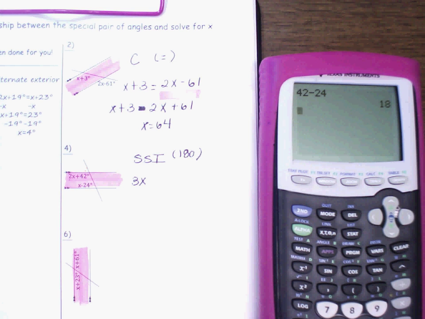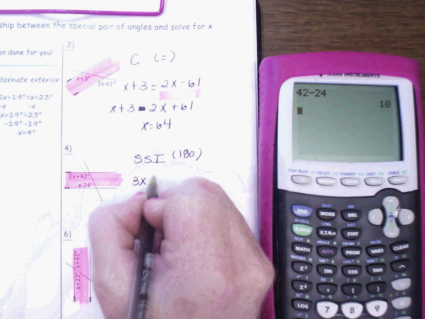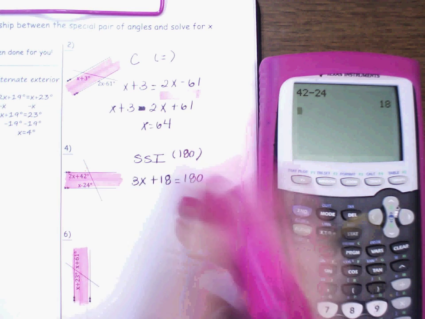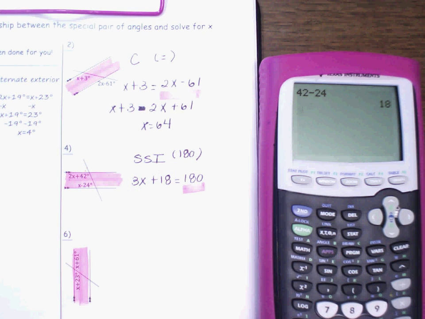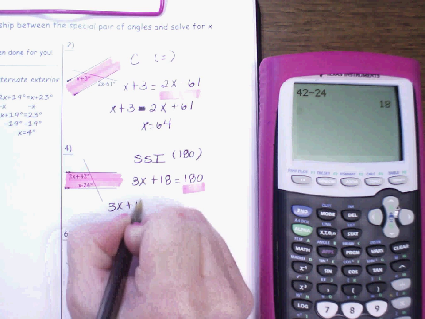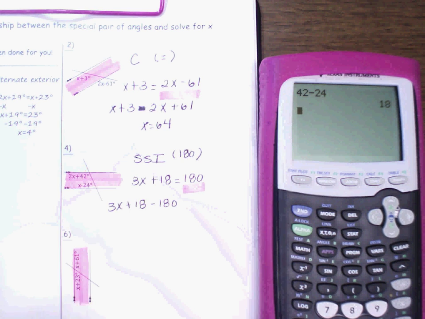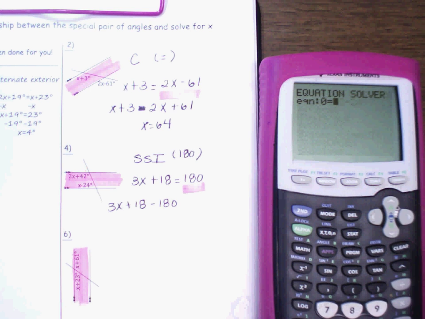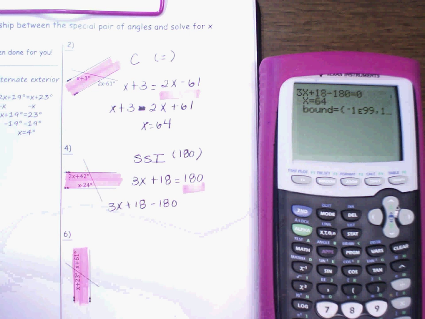Now let's highlight. I'm only going to move the 180. That's a lot easier. Write down what you haven't highlighted. Change everything that you're moving to its opposite. And then go to equation solver. So 3x plus 18 minus 180. And then enter alpha, enter. Let's practice with that calculator. Enter alpha, enter. I got 54. Did I do it right? Check, Alondra.